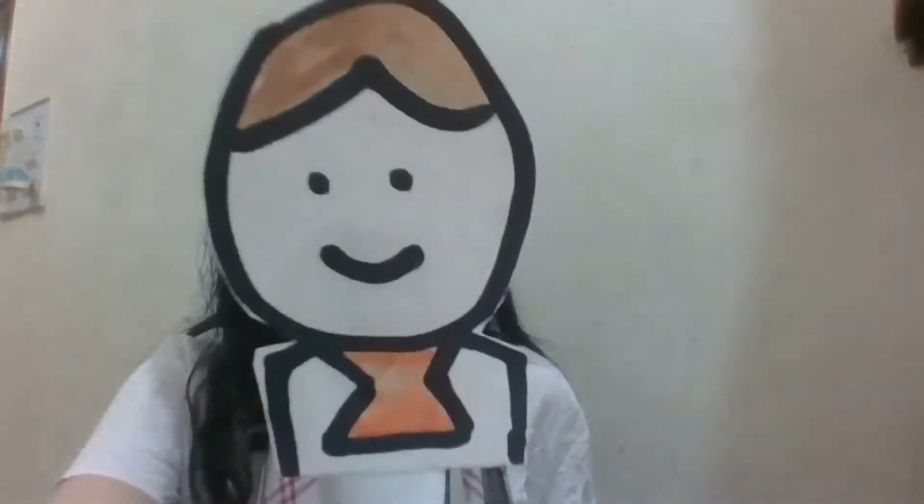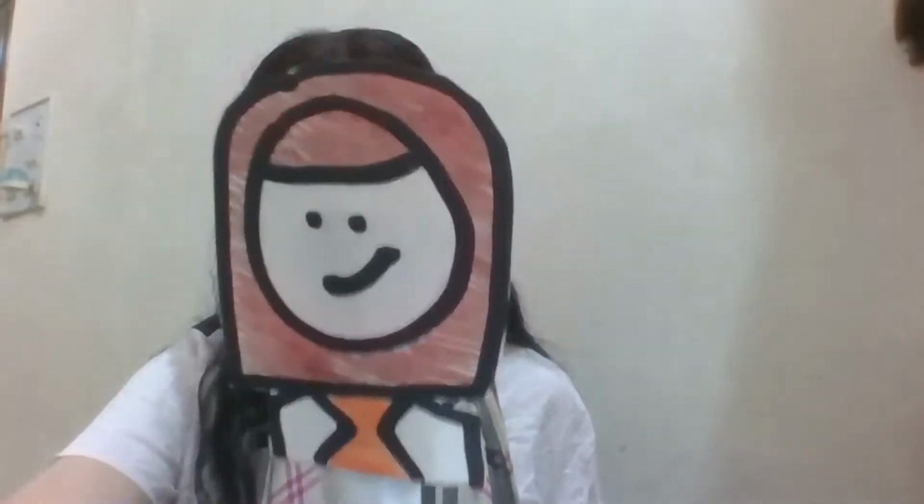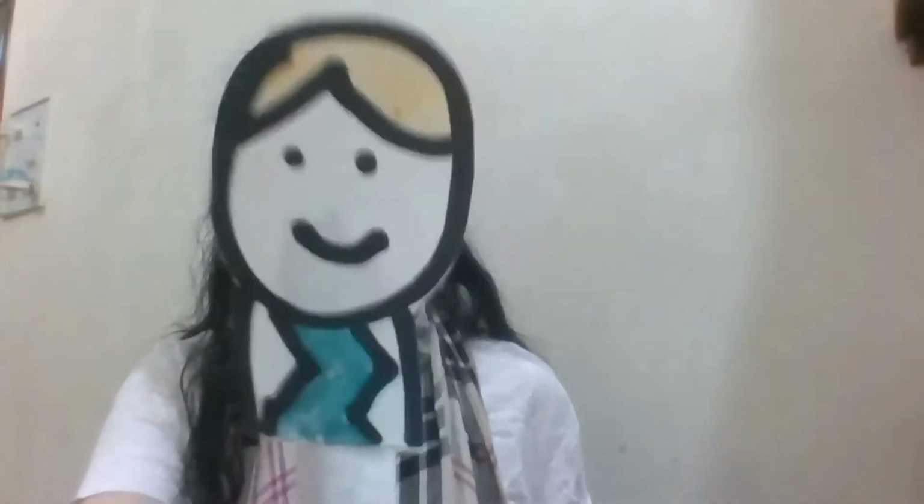So first, of course, we have Harry Potter. Here he is right here. Then we have Ron Weasley, who's right here. He is Harry Potter's best friend, like I mentioned before. After that, we have Hermione Granger. She's right here. She's the girl who's playing Hermione. After that, we have Draco Malfoy. He's right here, Draco Malfoy.